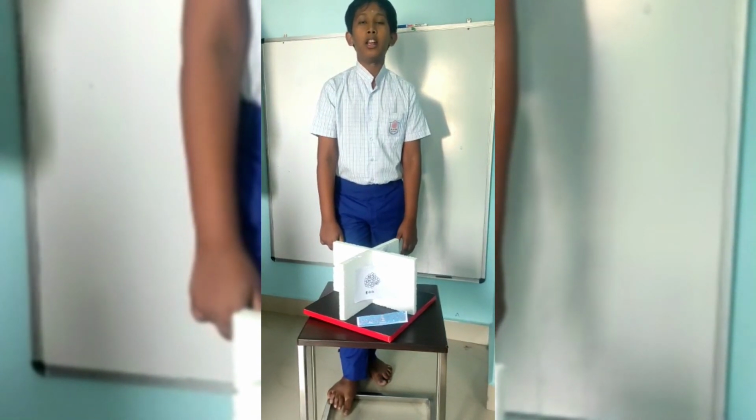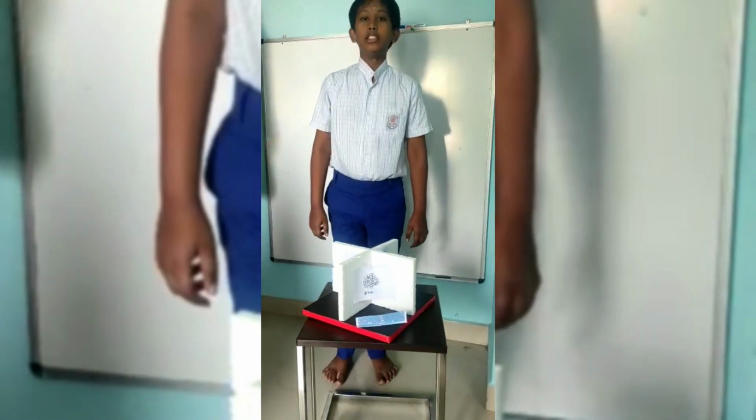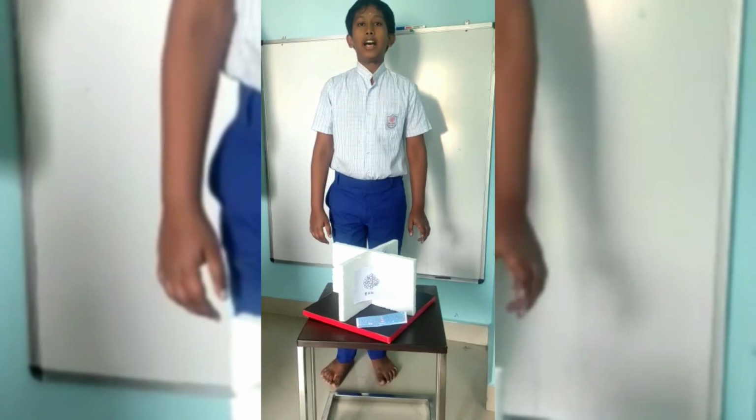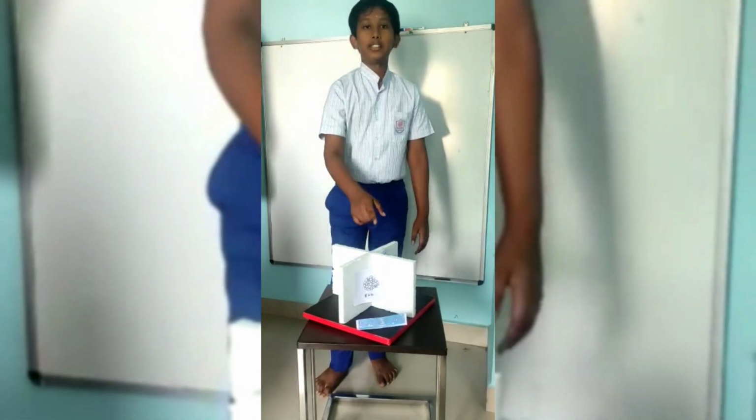Today I am explaining the life cycle of a frog. Frog egg. The egg is laid by the female frog. The female frog lays 100 eggs of various sizes and various colors.